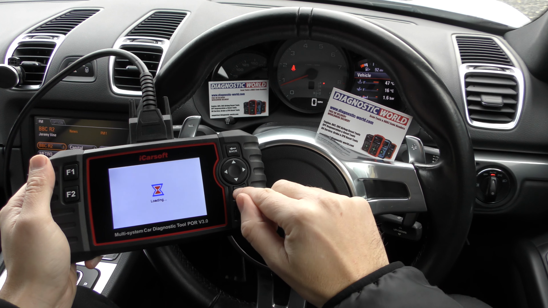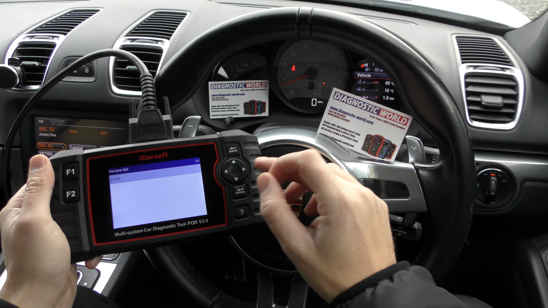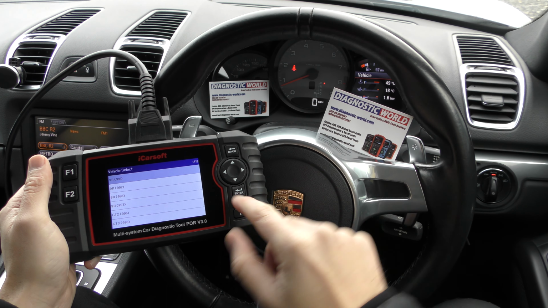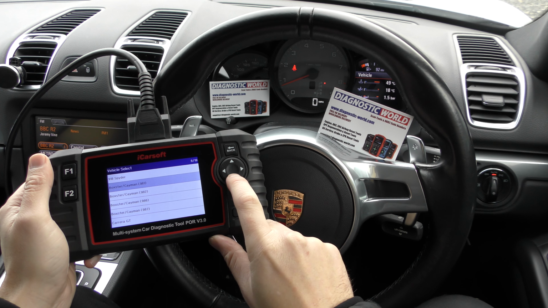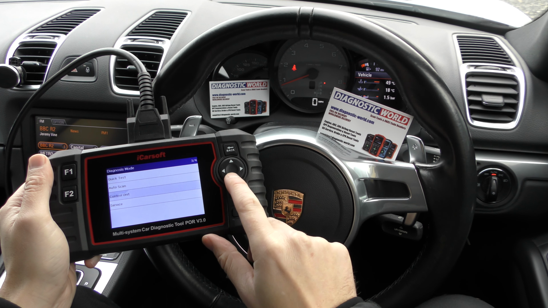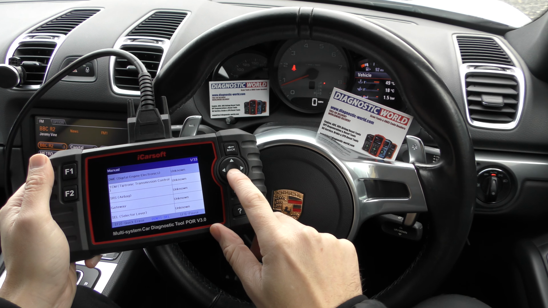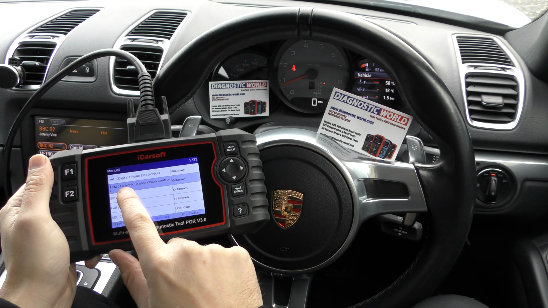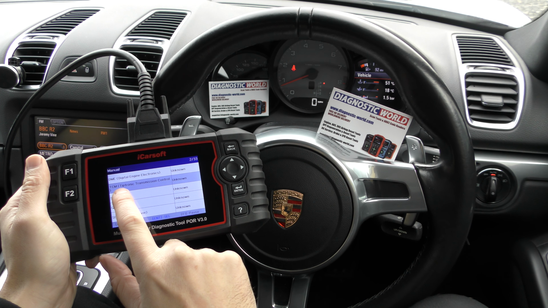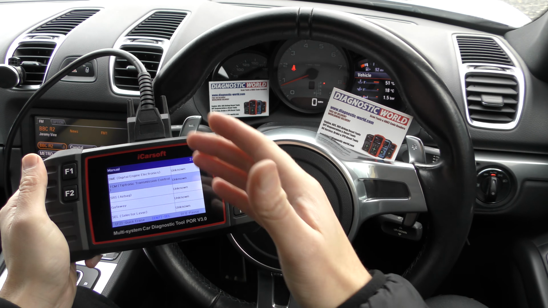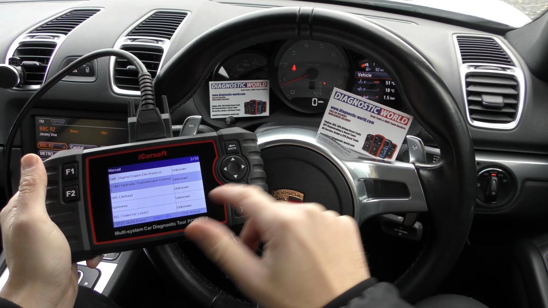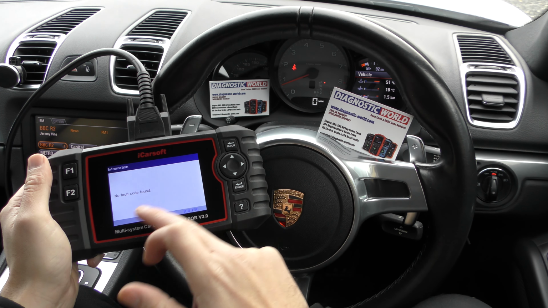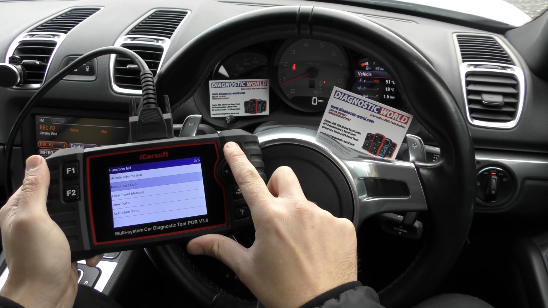So we're going to click into Diagnostics. This works on Tiptronic or PDK, and it doesn't really matter what kind of vehicle you've got. The vehicle that we're in right now is a 981 Porsche Cayman. So we're just going to select the vehicle, go down to Control Unit, and select TCM, that's Transmission Control Module. Now for some reason, the iCarsoft tools always put it as a Tiptronic transmission control, but it doesn't really matter if it's a PDK or a Tiptronic, it'll allow you to do it either way. You can even go and read fault codes as well to see if there are any PDK fault codes.